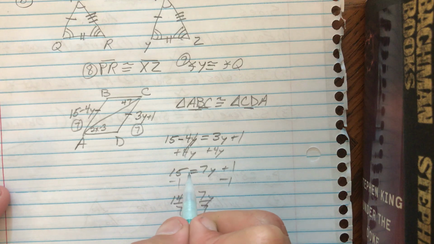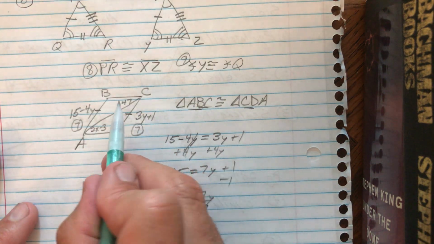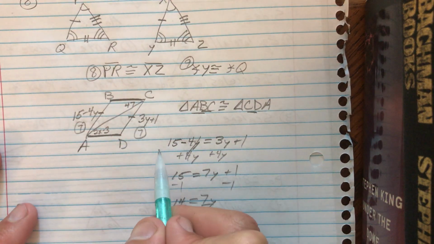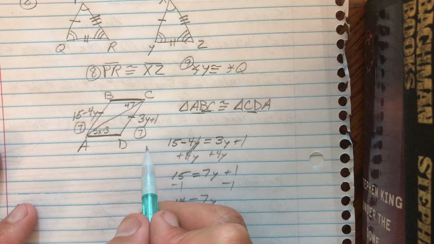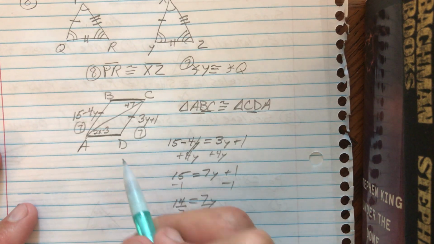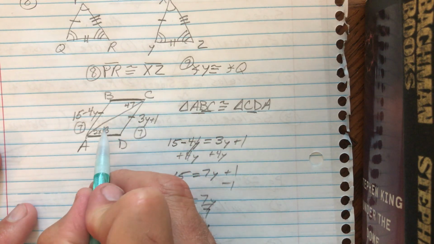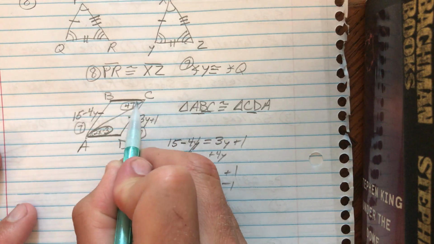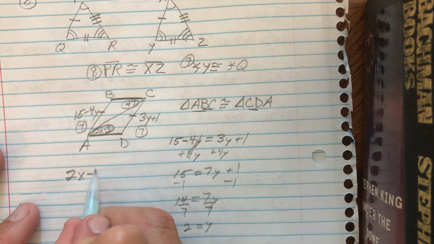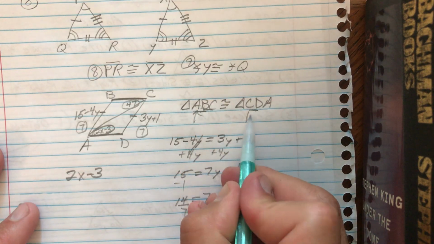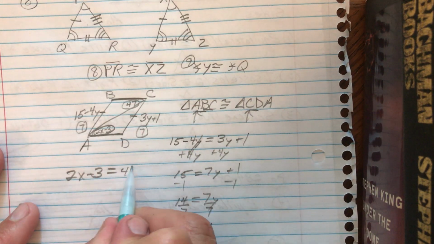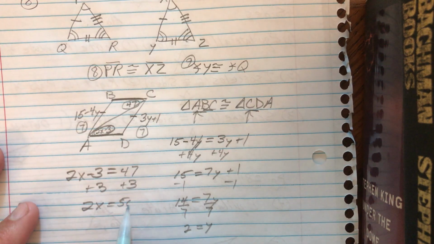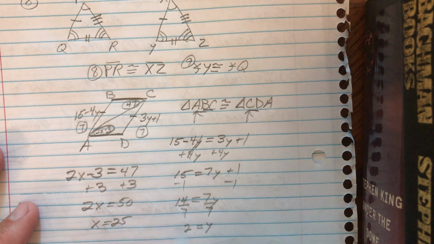Now here's something that we learned a couple lessons ago. In this picture, this top and this bottom, oh, actually, let's do something else. This angle here, angle A, is congruent to this angle here, angle C. So 2x minus 3, because this is the first letters in each one of these. So 2x minus 3 equals 47. So we could add 3 and then divide both sides by 2. So x is 25.